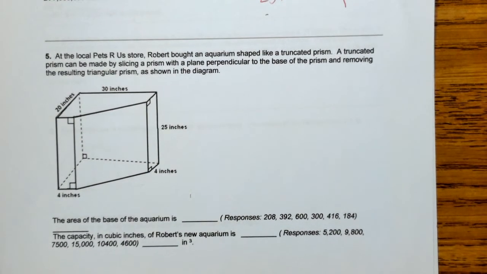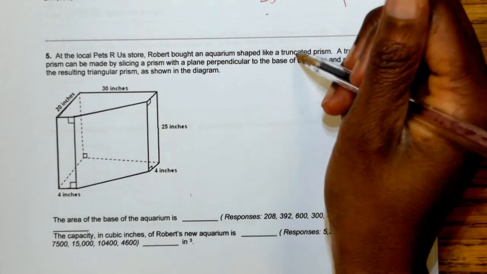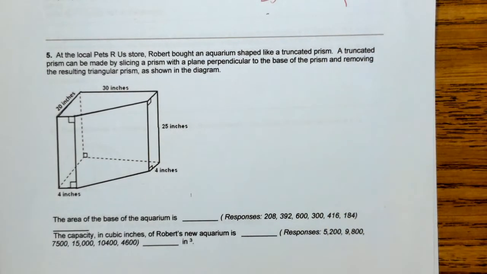Okay, for number 5, at a local Pets R Us, Robert bought an aquarium shaped like a truncated prism. So basically, the prism has been cut. A truncated prism can be made by slicing a prism with a plane perpendicular to the base of the prism and removing the resulting triangular prism.